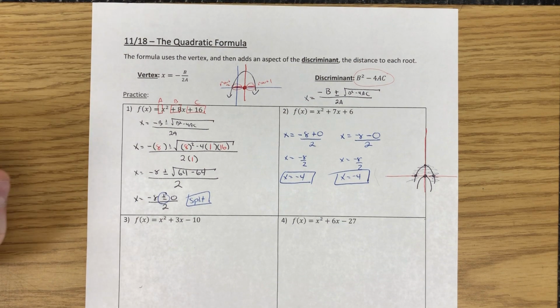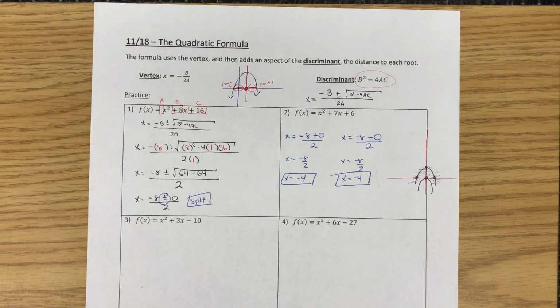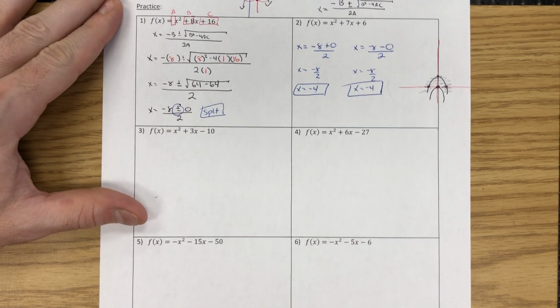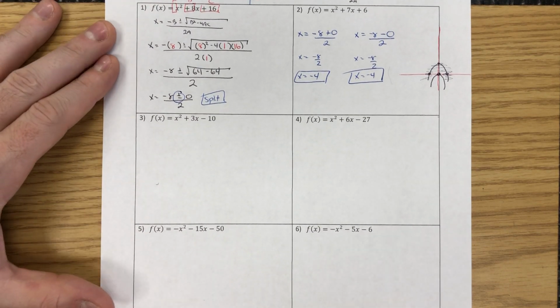Now again, you can't actually prove this by hand factoring. We're not going to worry too much about it. The idea is that, boom, we take the vertex and we add and subtract that distance, and we'll get the two roots.